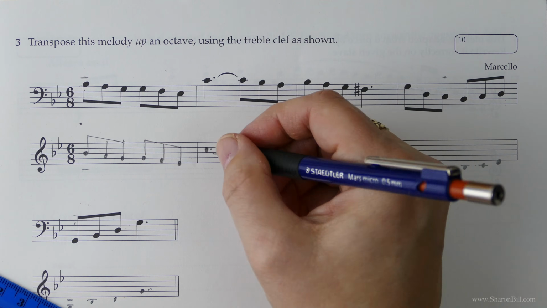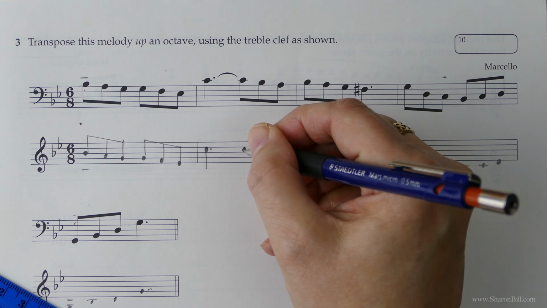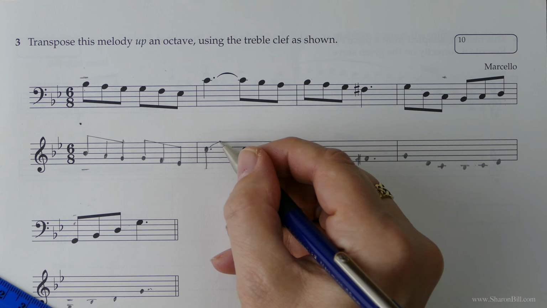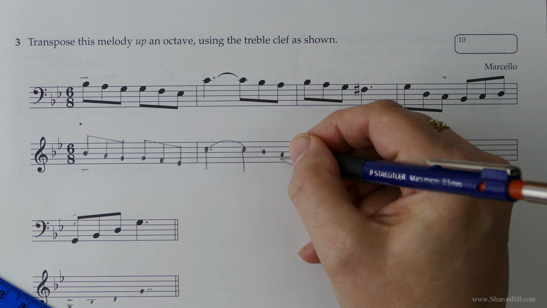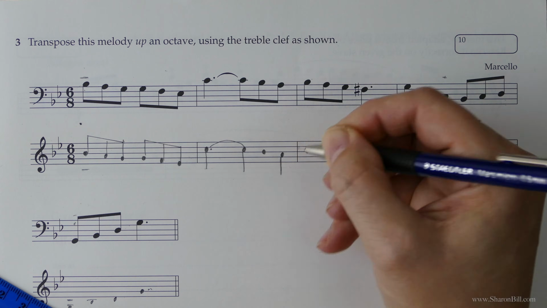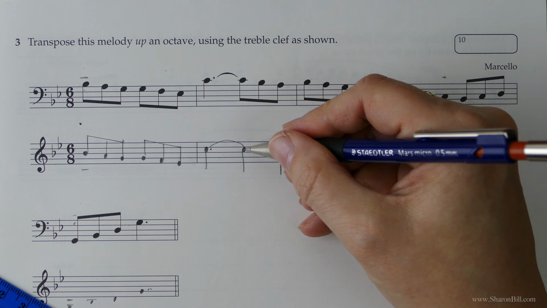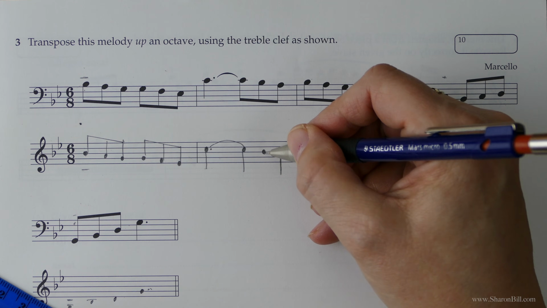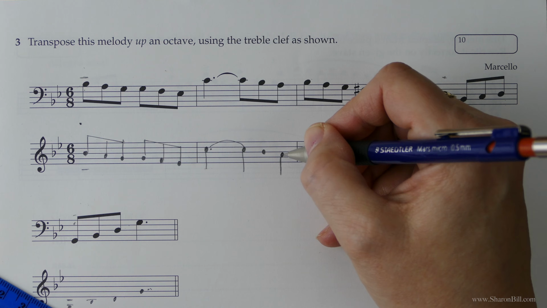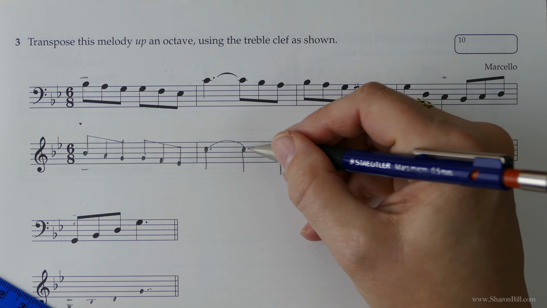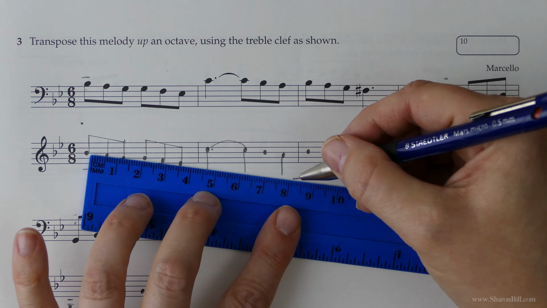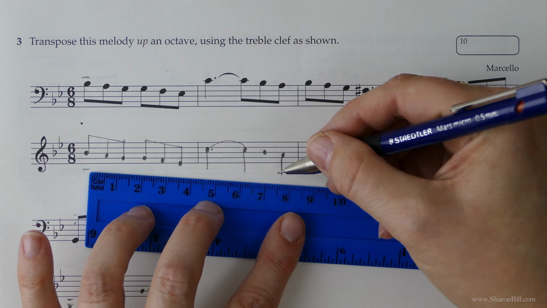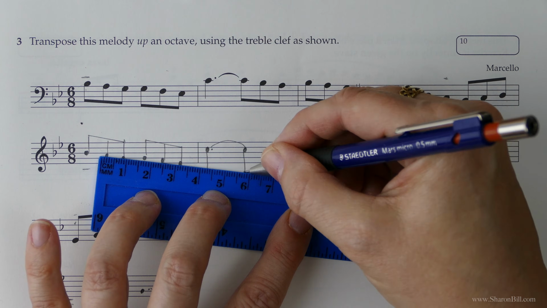Now we've gone above the middle line, so the stems have to come down. So we know now where to put that tie over the top. So these can come down. Now this one must go down. This one can go either way. This one really should go up, but I'm just going to keep it pointing down to fit in with this group. We could have gone either way there really, but it fits better with that tie to have them coming down.